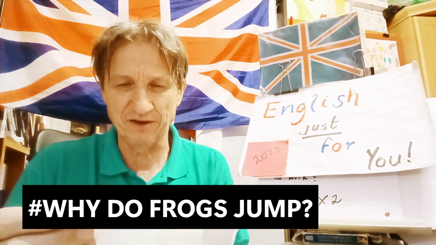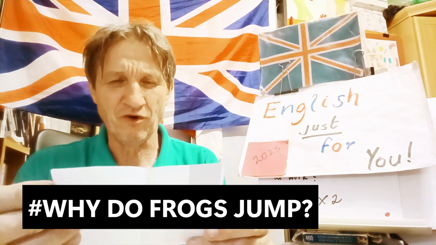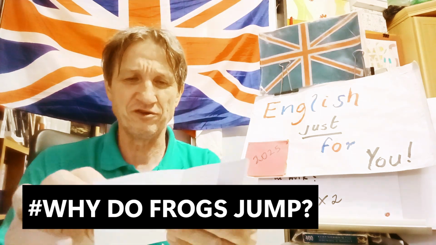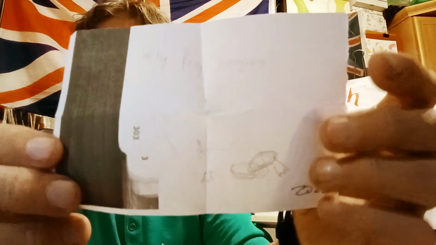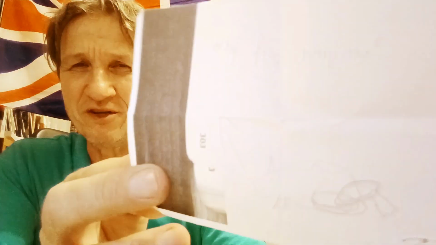And this one is from Susie. Why frog jumping? It's sorry. Why does a frog jump? It should be constructed. She's actually drawn a picture of a frog. Does that look like a frog? It's supposed to be one.